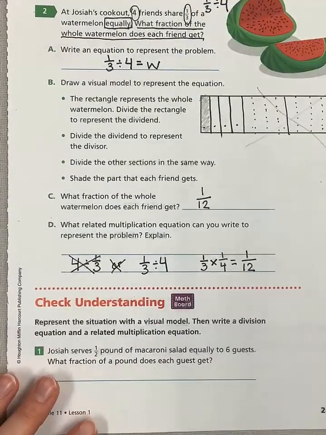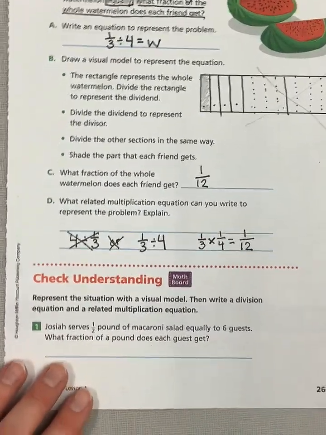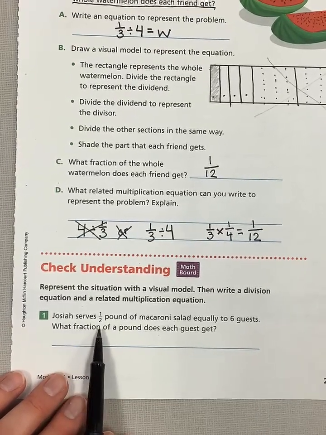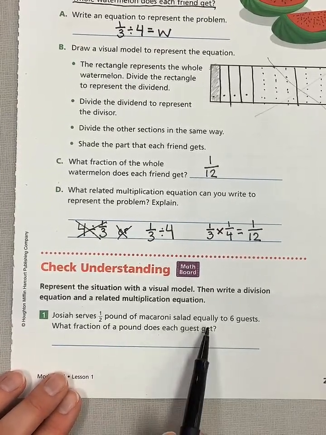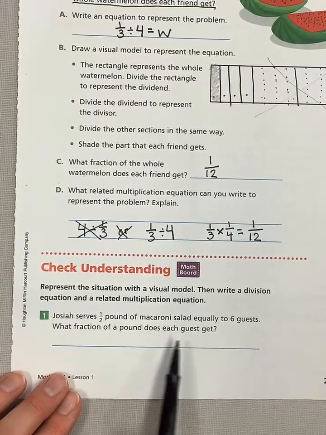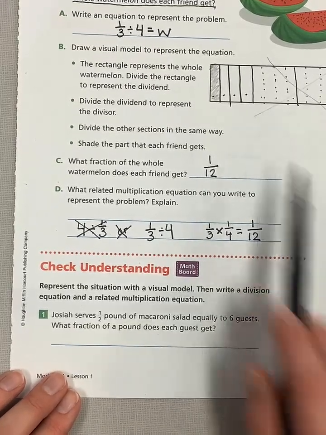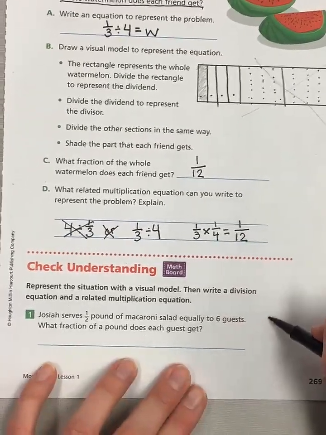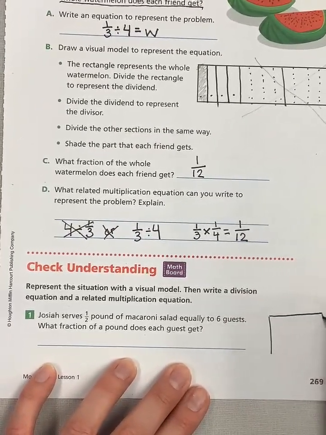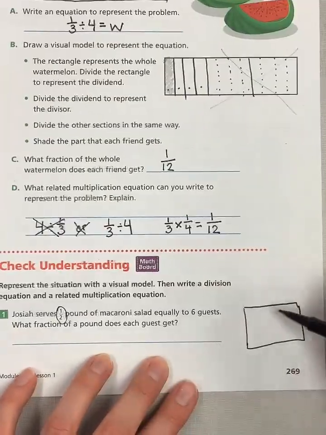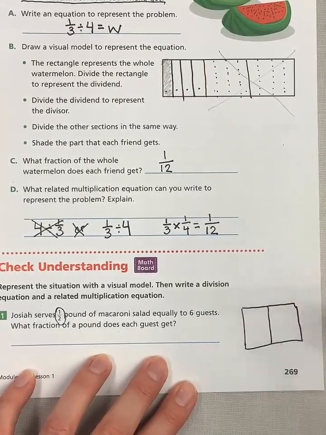Okay. Now that you've tried it, and you should have something here, let's finish it. Josiah serves a half a pound of macaroni salad equally to 6 guests. What fraction of a pound does each guest get? So you could draw a visual model. And if I did, I would draw a full pound, but we're not working with a full pound, we're working with a half pound. So I'd split it into 2 pieces, right?